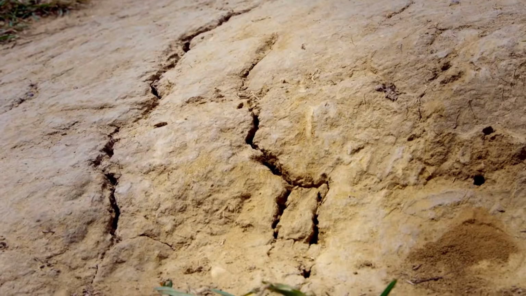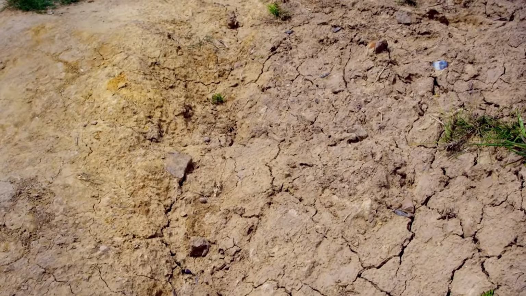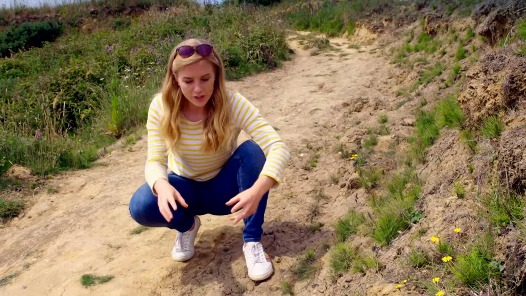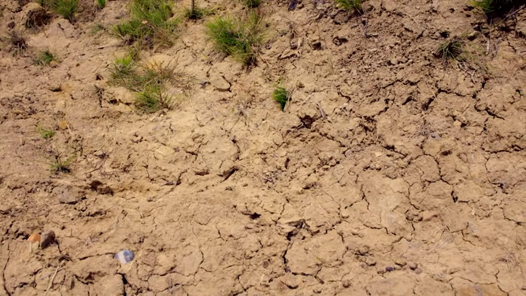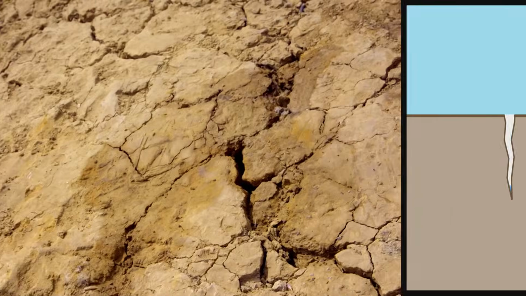Even the sun weathers the rock. Can you see all of the cracks in the path? The ground has been baked by the heat from the sun, which has made it dry and shrink. We call this contracting. And rainwater can also weather the rocks when it falls from the sky into these cracks.